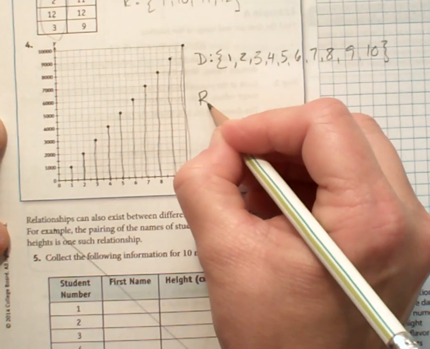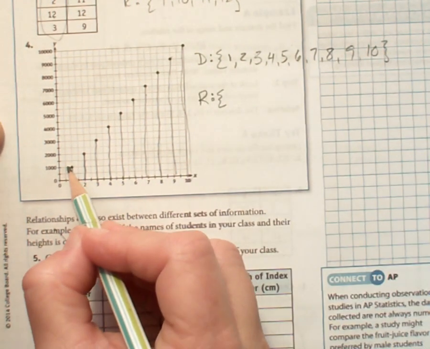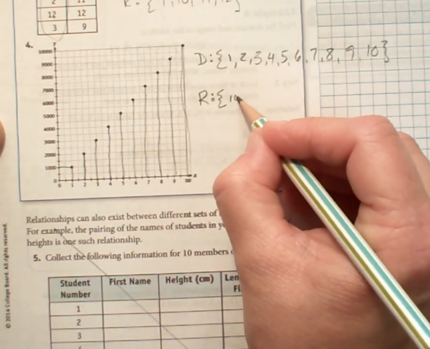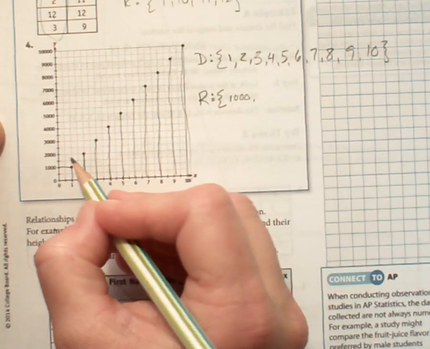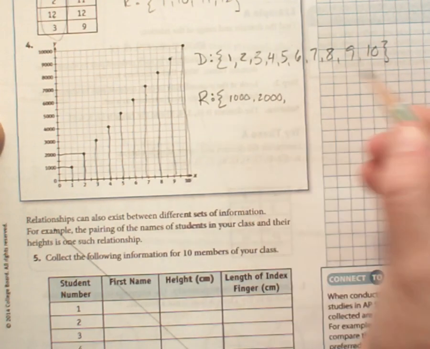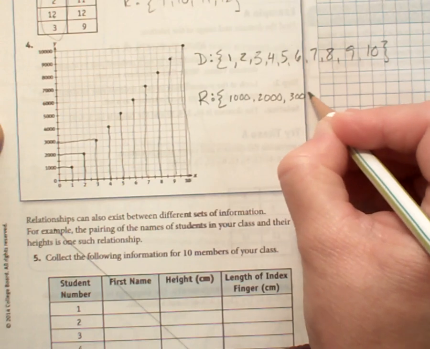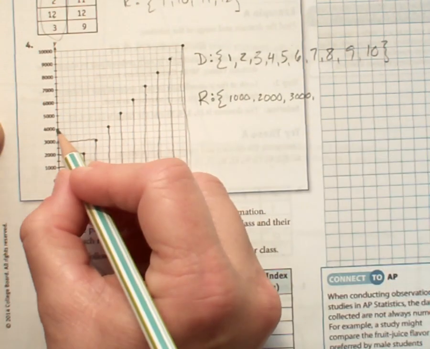For the range, now I'm going to look at the y values for each point. So for this first point, the y value is 1,000. For the second point, the y value is 2,000. For the third point, the y value is 3,000. And we keep on going.